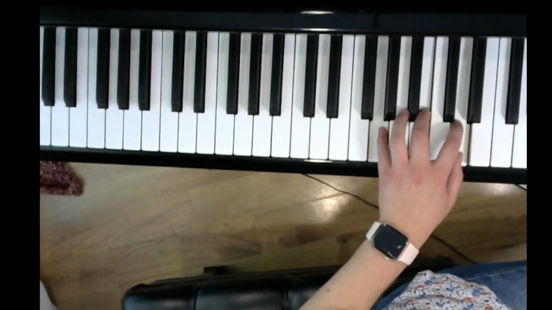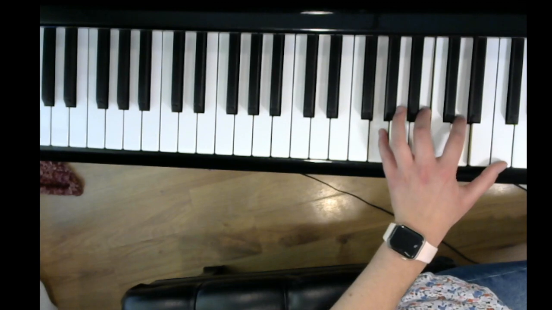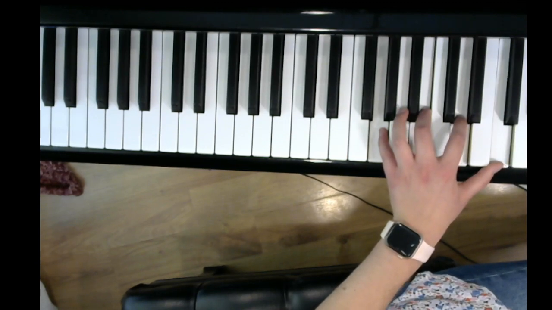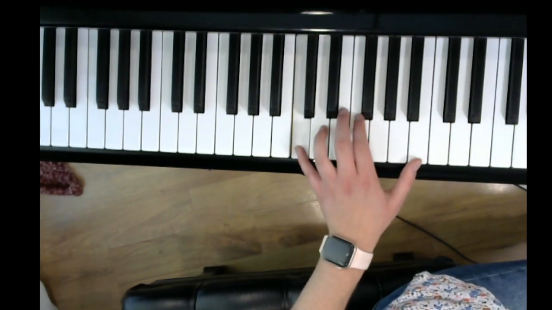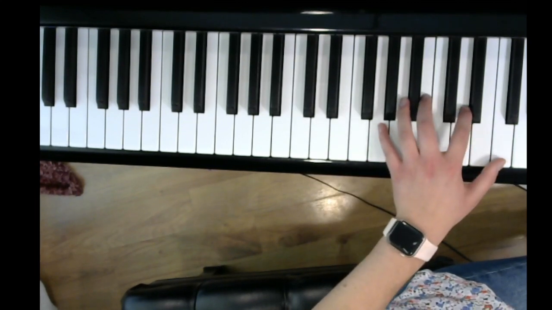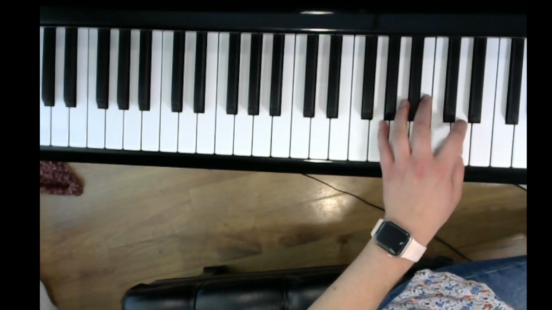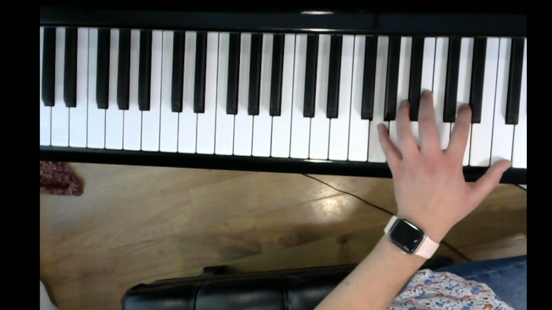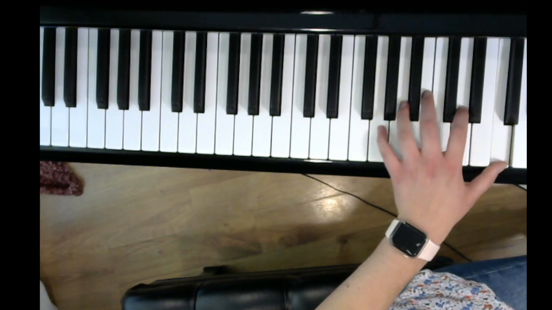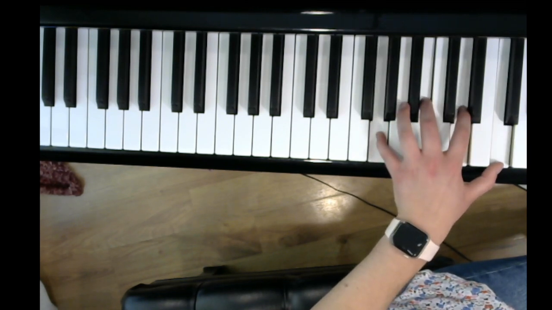To make this 5 chord a 5/7 chord, I'm going to add the 7th. So not the 7th note of the C major scale, but the note that's a 7th above my 5 chord, which is G. So F is a 7th above G, so we are going to play that.